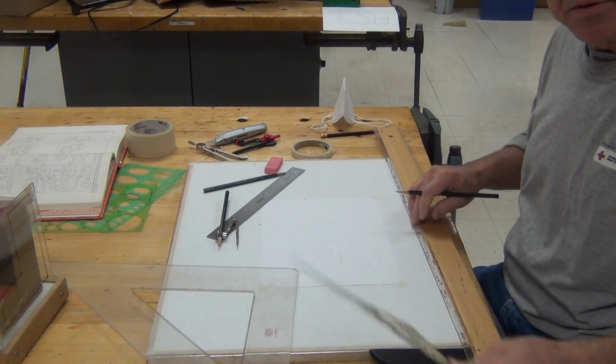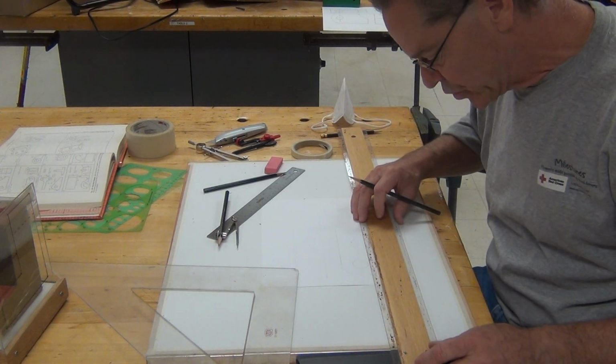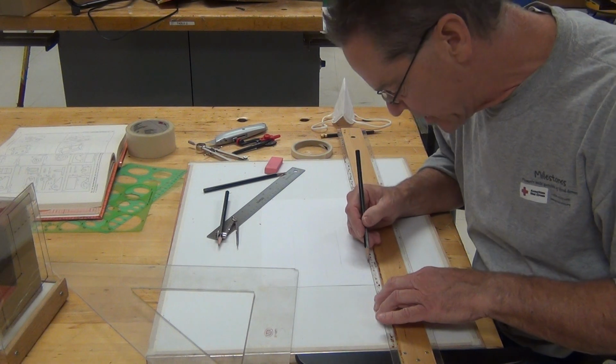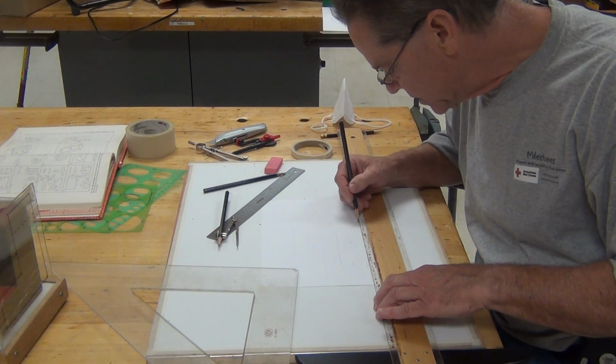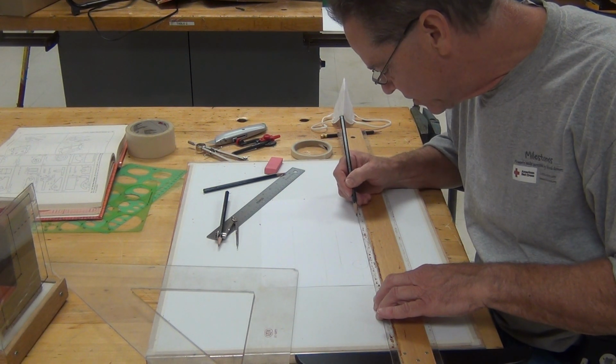Now the good thing about that is, if I carefully line up my T-square tangent to the bottom of this circle, I can use that to go over here and draw the hidden lines where they're going to be in the right side view.